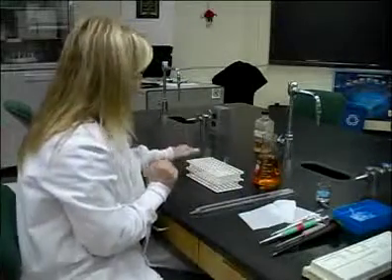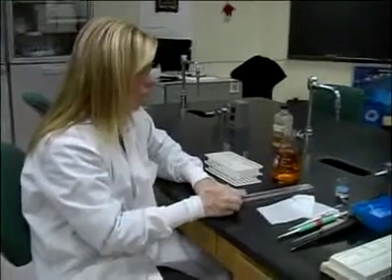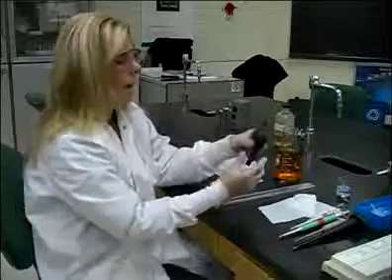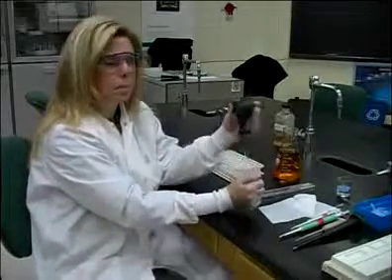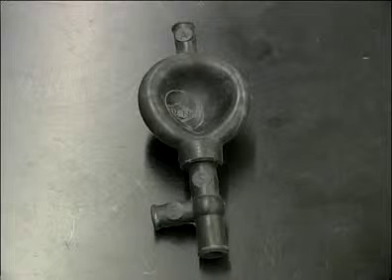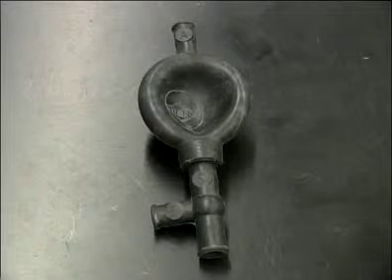Going back for a second to our volumetric and our serological pipettes, in order to use these, we have to use a pipette bulb. This is what a pipette bulb looks like. And there are various letters on this pipette bulb. The first one up here says A, then there's an S, and then there's an E on the arm.